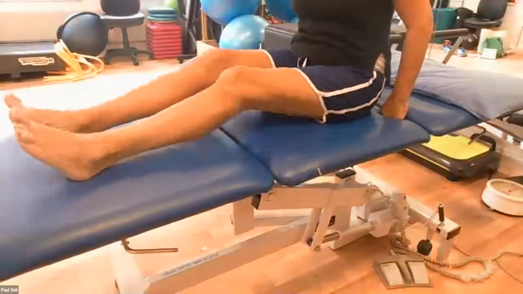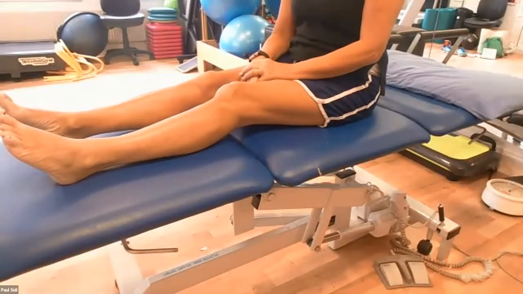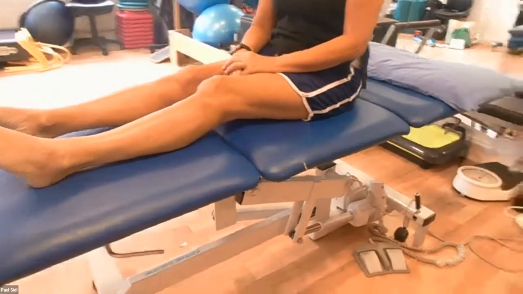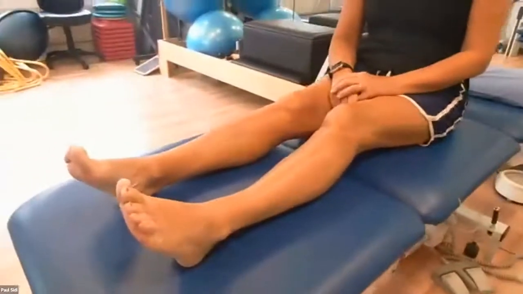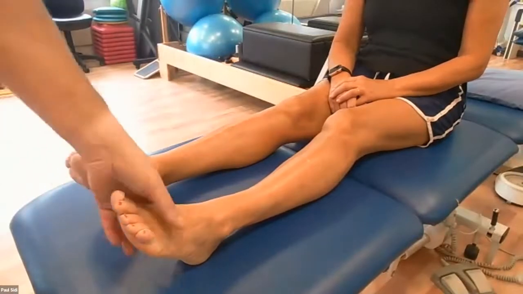Here we have our patient, the lovely Francis. The lovely Francis is not dressed up in PPE, neither am I, because the lovely Francis is my wife. So therefore, we're okay.